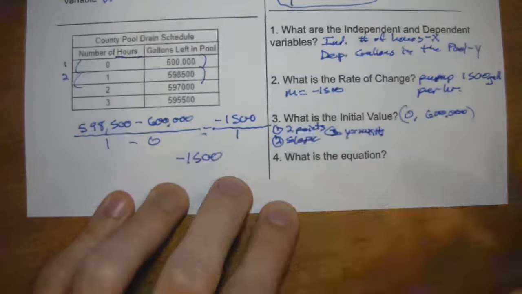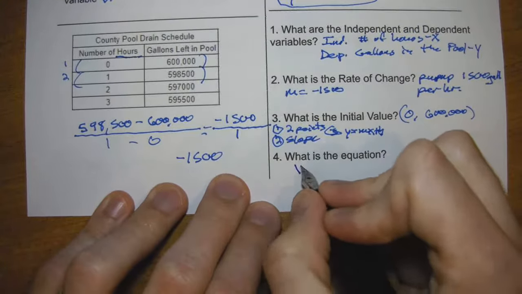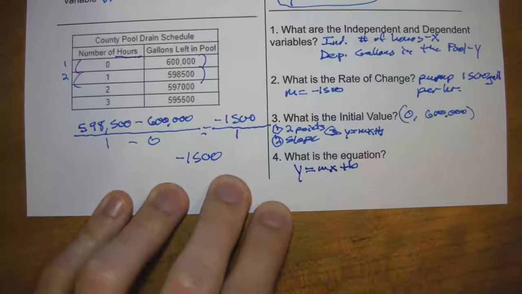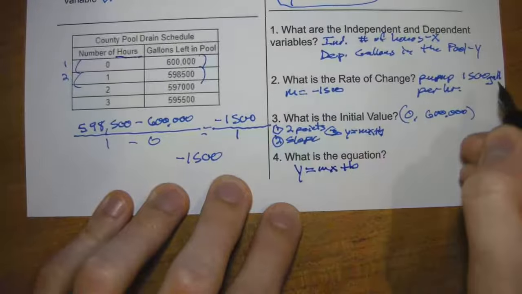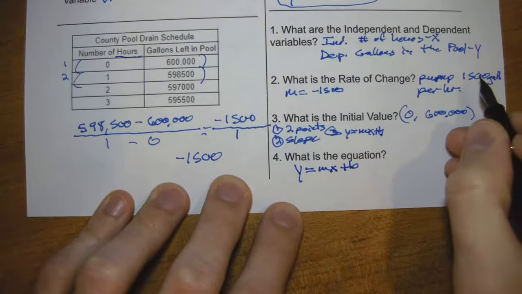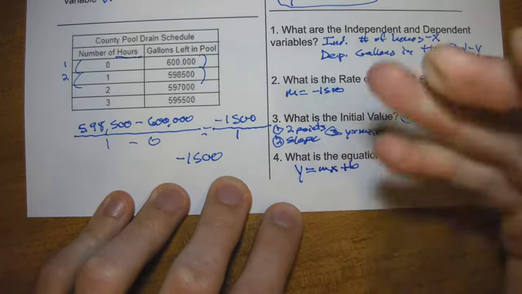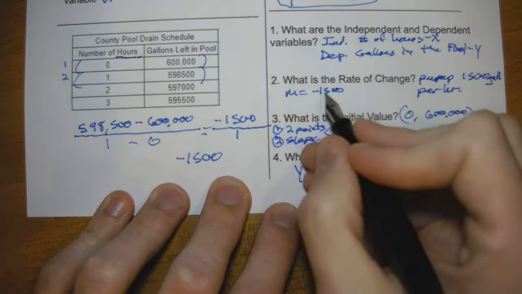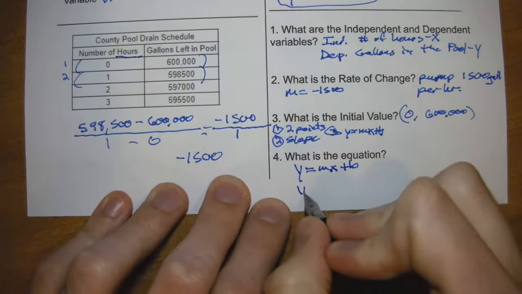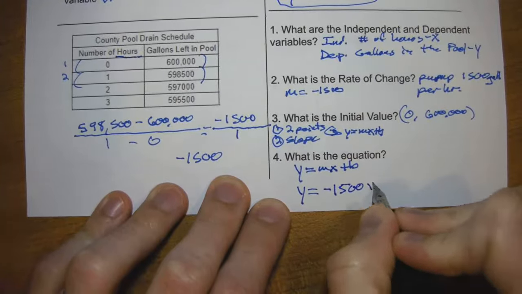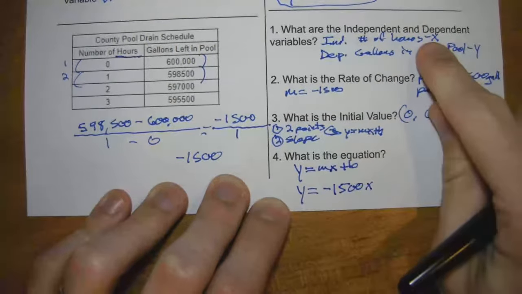Let's write the equation. So in this case, we're going to write y equals mx plus b. So let's fill in what we know. The slope is 1,500 gallons per hour. But remember, we're losing that. All right, the water is leaving the pool, so we need to make sure we write that as a negative. So y equals a negative 1,500x. Remember, x represents the amount of time, hours.